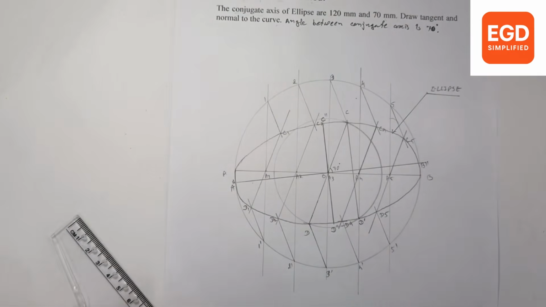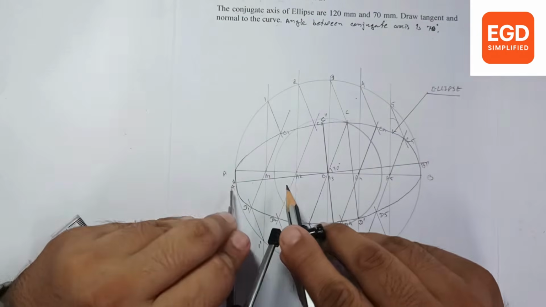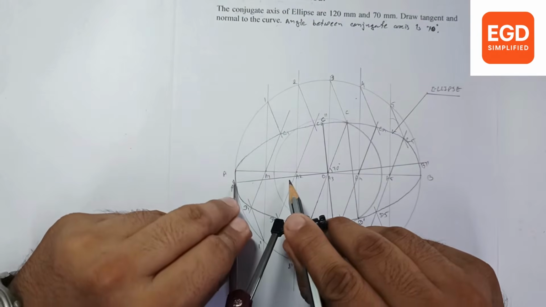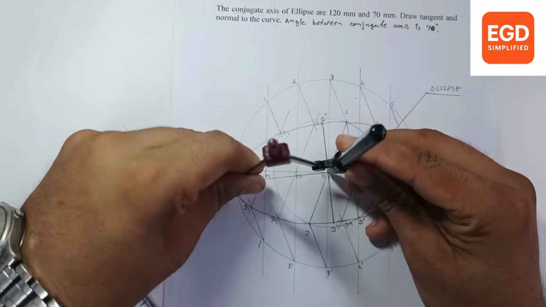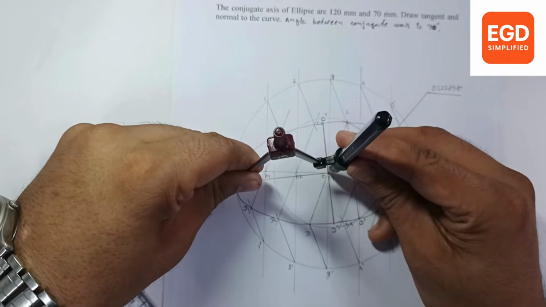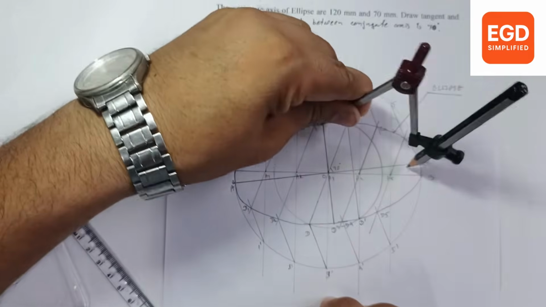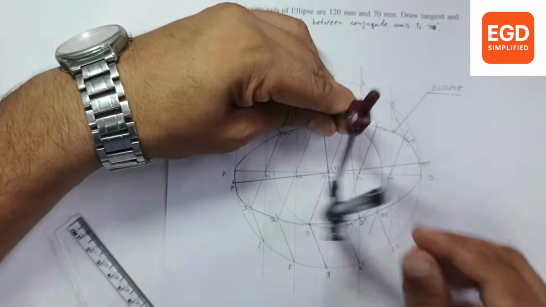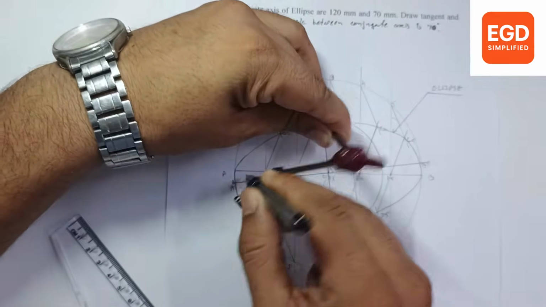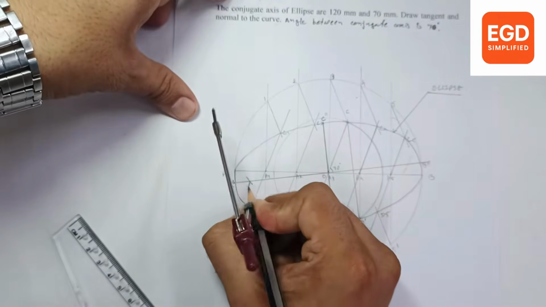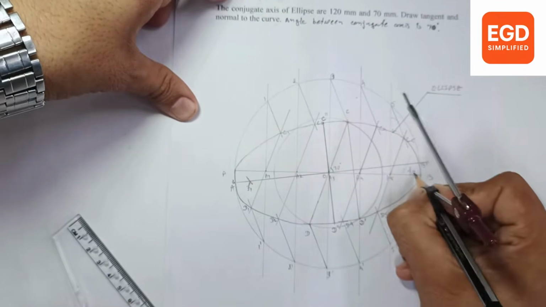Now on the major axis we have to find the focus points. So take the measurement of half of the major diameter, put it on C double dash or D double dash and draw arcs on the major axis. Give the names F1 and F2.